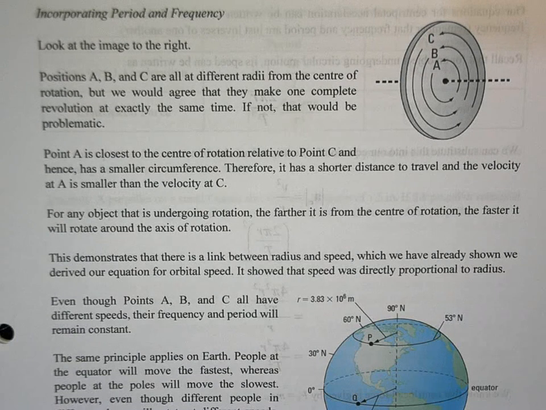So we've talked about centripetal acceleration and centripetal force. We talked about the centripetal acceleration. To calculate it, we use v squared over r. And then we also talked about, for centripetal force, we have mv squared over r. Now those are good, but sometimes we may be given other variables instead of things like v.